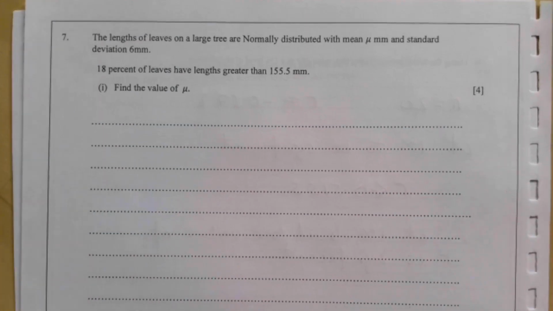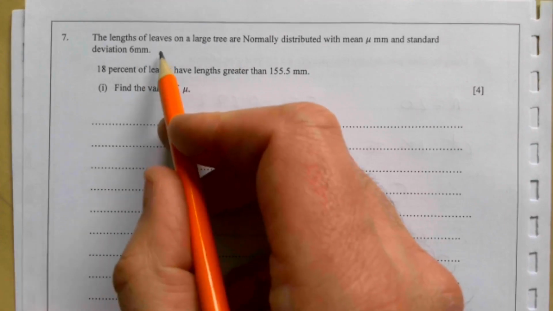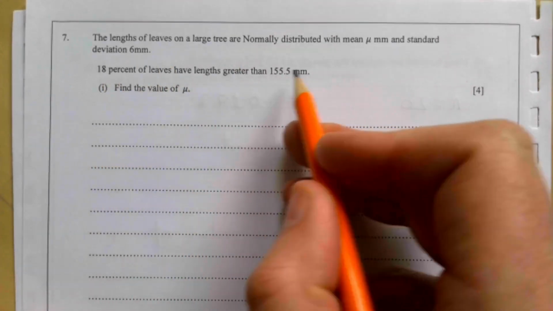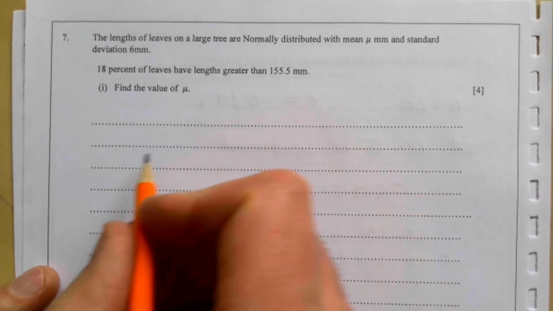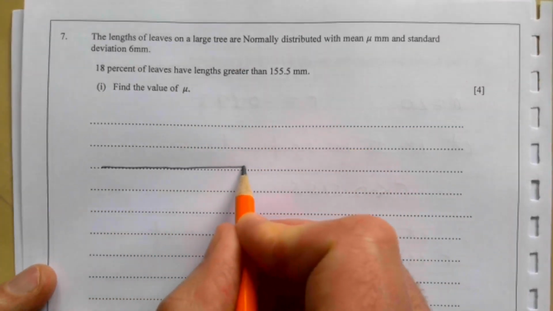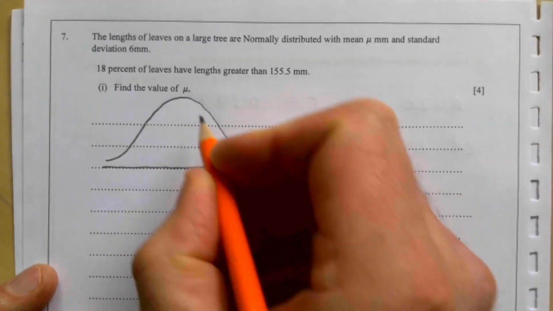It says the length of leaves on a large tree are normally distributed with a mean mu and standard deviation of 6. 18% of the leaves have lengths greater than 155.5. Find the value of mu. Again, a couple of ways to tackle this one, but we try and find where we are in terms of our bell curve.